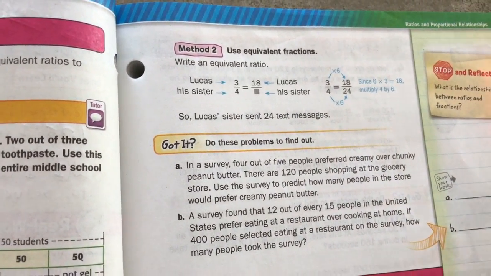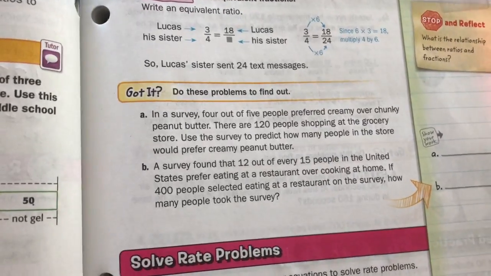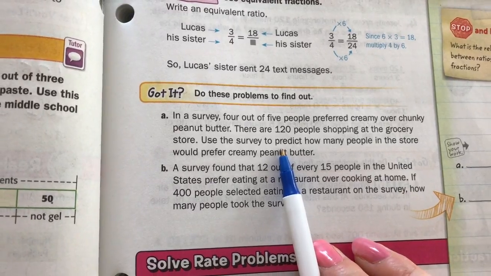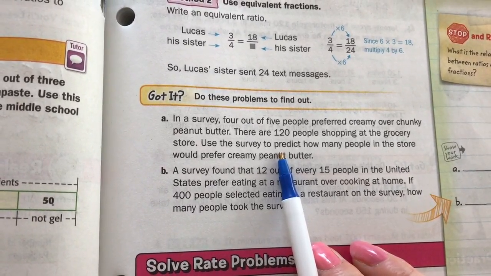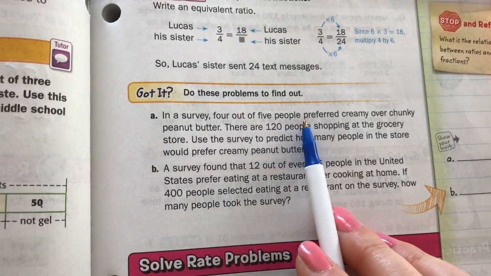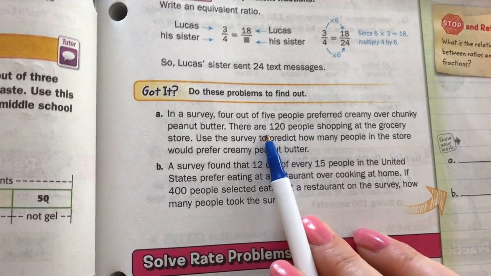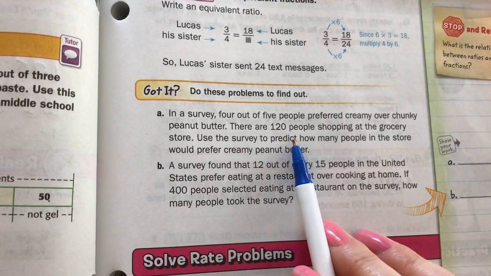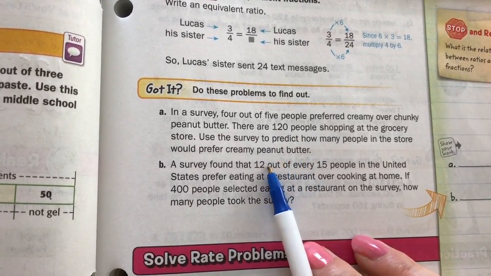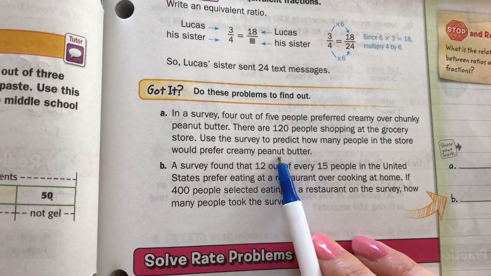All right, we are now going to look at example A. Let's read it first and decide if maybe a diagram or an equation would be easier. And we could do both too. In a survey, 4 out of 5 people preferred creamy over chunky peanut butter. There are 120 people shopping at the grocery store. Use the survey to predict how many people in the store would prefer creamy peanut butter.